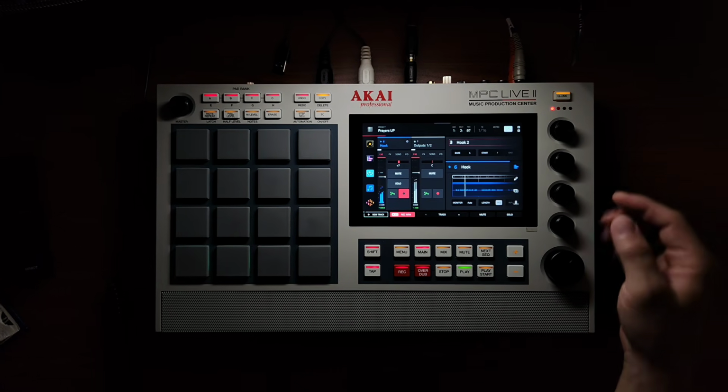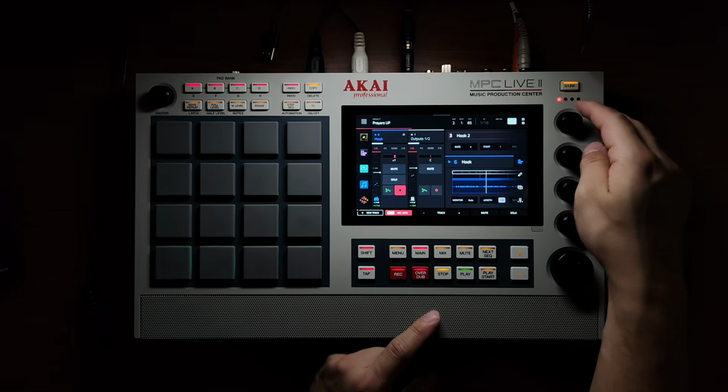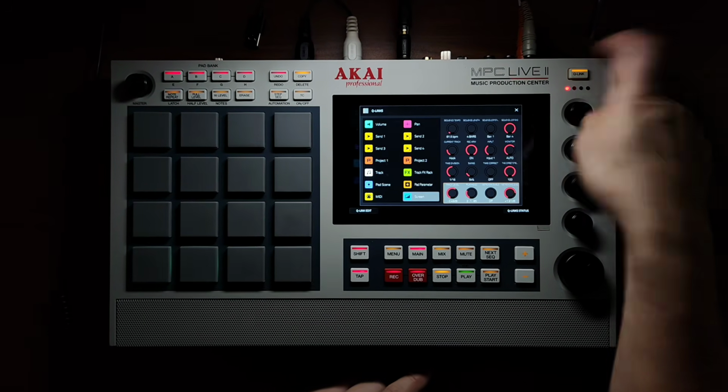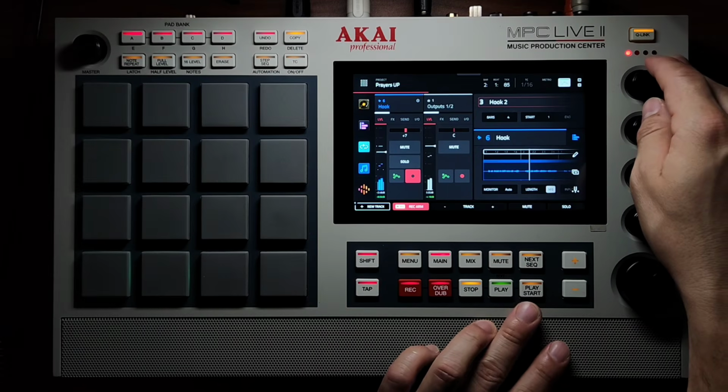I've been spending all this time trying to level up. One of the key things is whatever track you're on, this top Q link, as long as you're on the screen setting, which you will be on by default, this top Q link will control your volume.